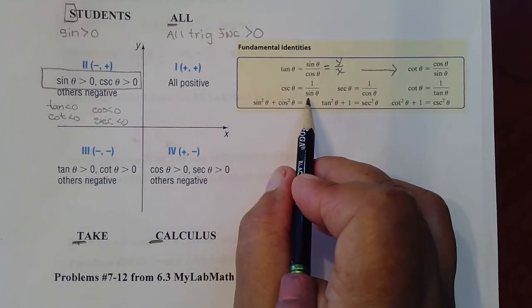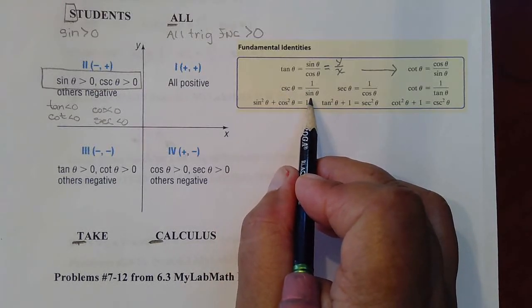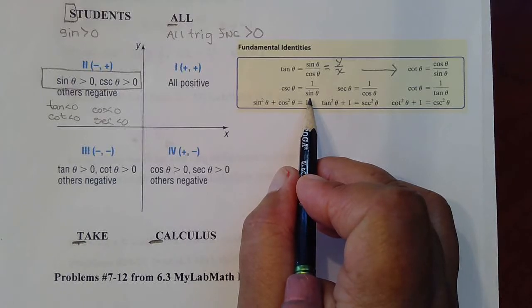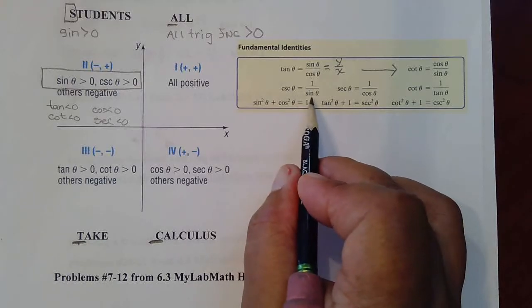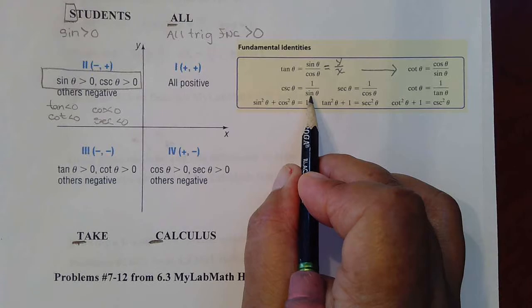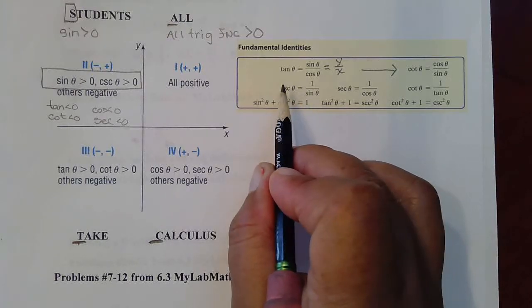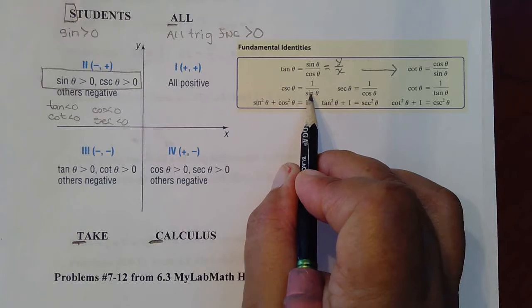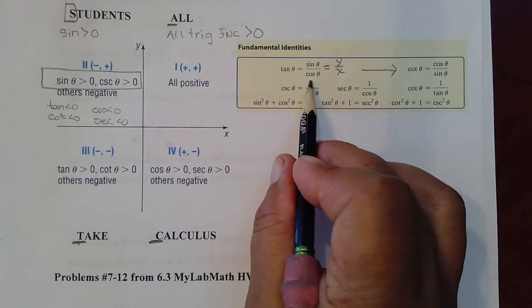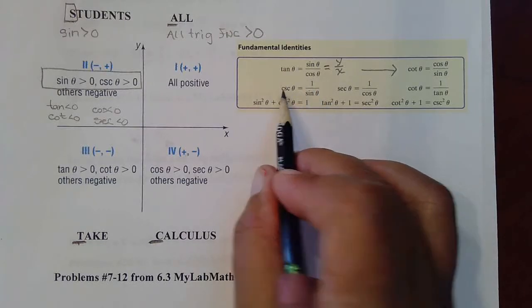So remember, when we were doing calculational type problems in section 6.2, we would do the sine value first, and then we would just flip it over. So you can also say that cosecant and sine are related by writing the reciprocal of sine is equal to cosecant.